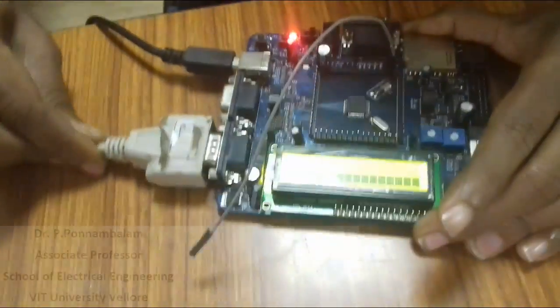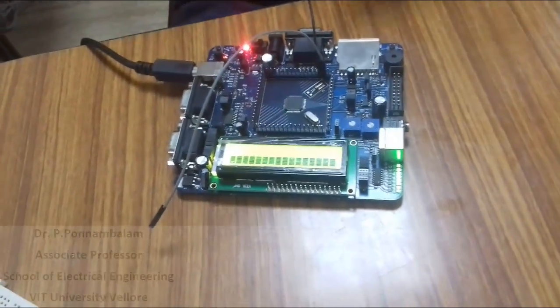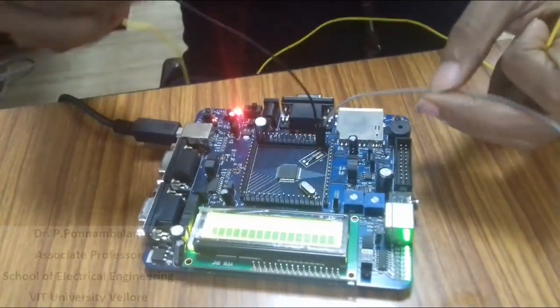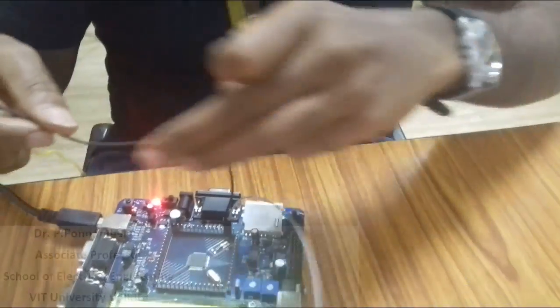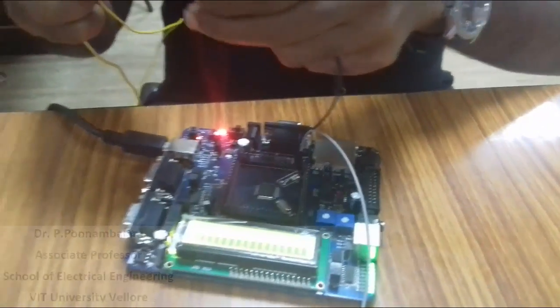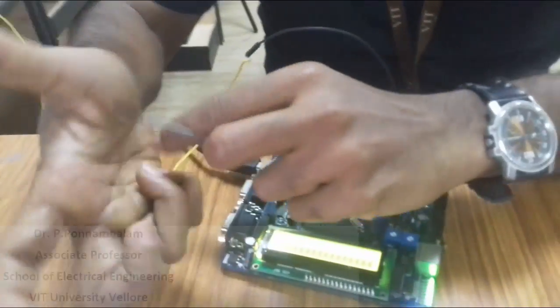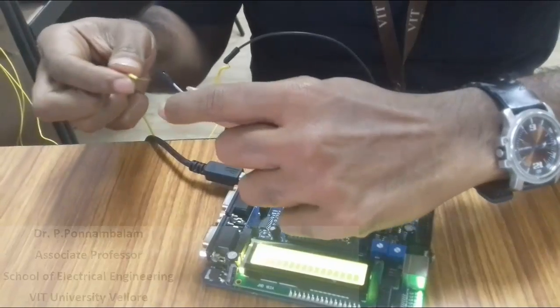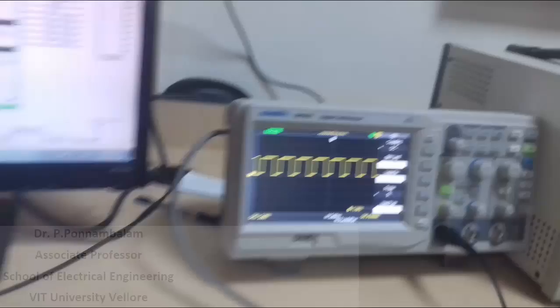So I'll remove the RS-232 now, and I'll connect the probe to the second and third pin. This is the third pin, the black one, and the gray one is the second pin. To the black one I am connecting the positive, and to the gray one I am connecting the negative. So now you can see the waveform that has been obtained.